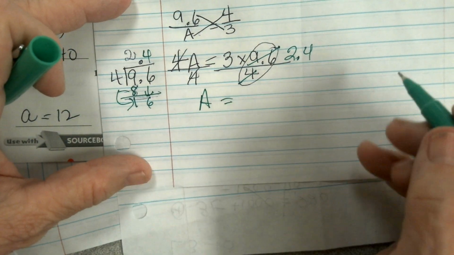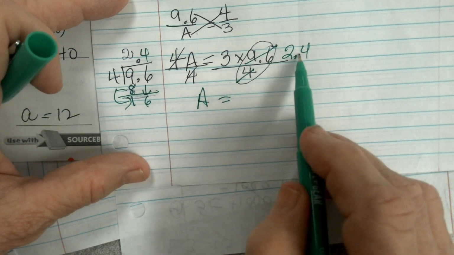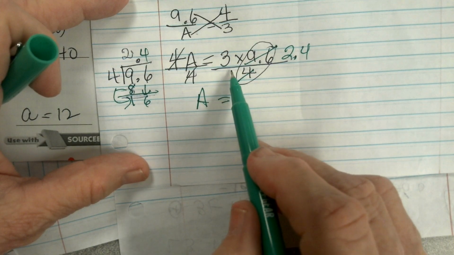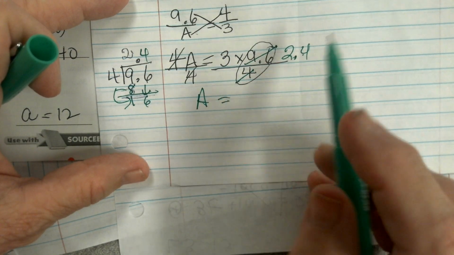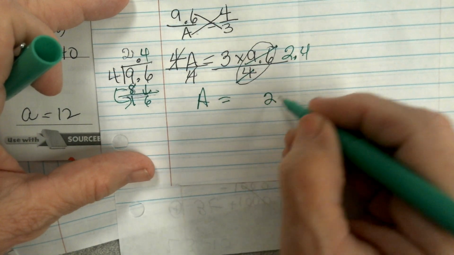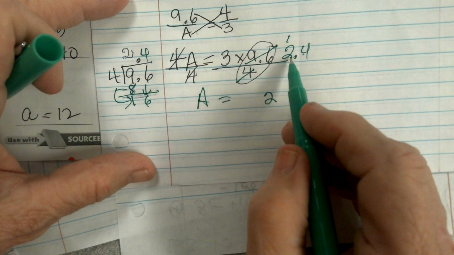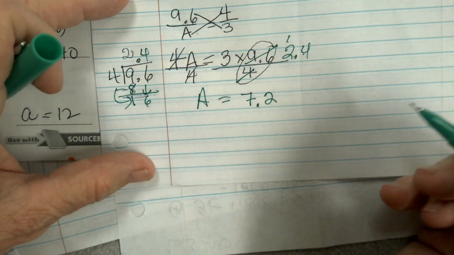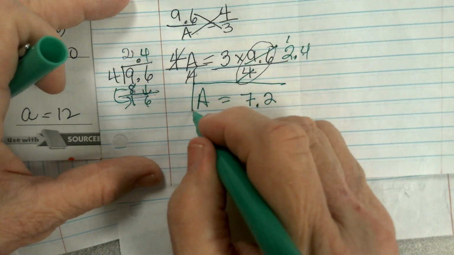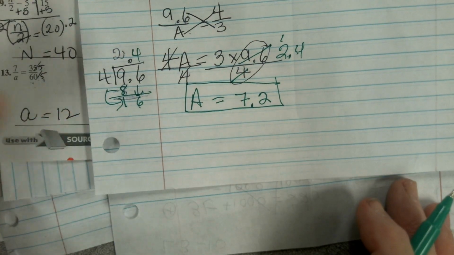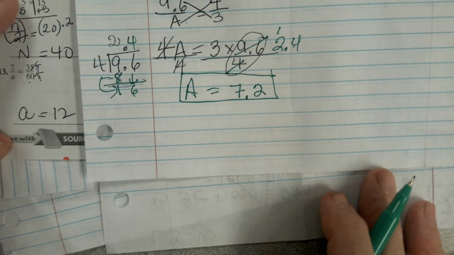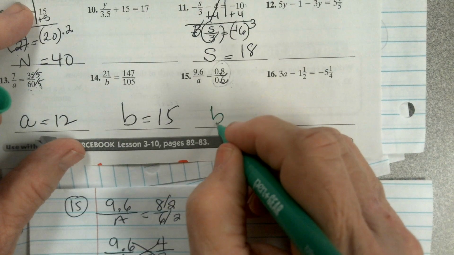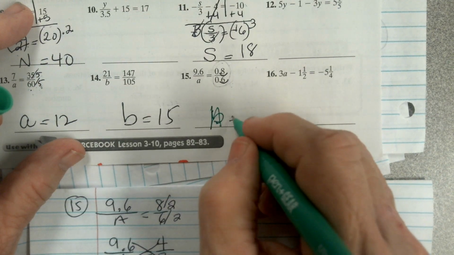Therefore, A is equal to, do we know what that answer is? 3 times 4 is what? 12. Carry the 1. 3 times 2 is 6 plus 1 is 7.2. Is there a 7.2 on your paper? Okay. So that should be an A. A is equal to 7.2.